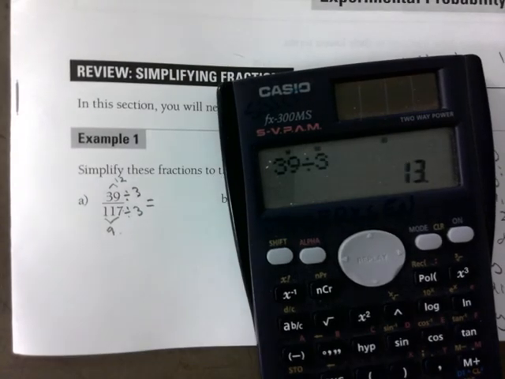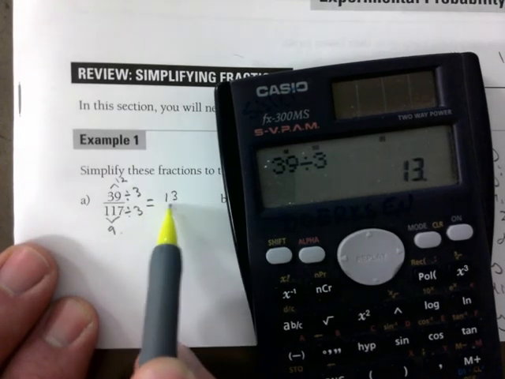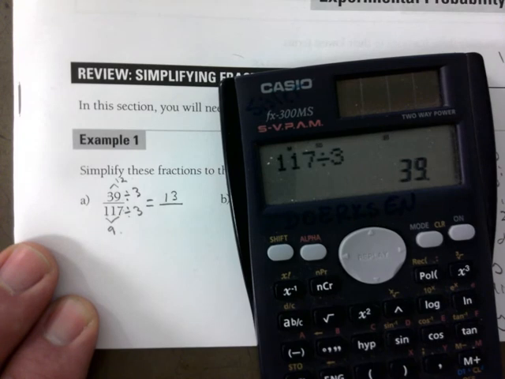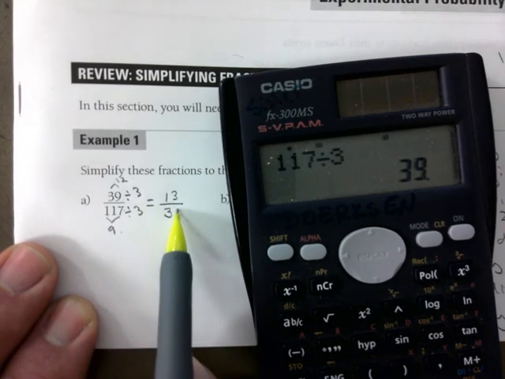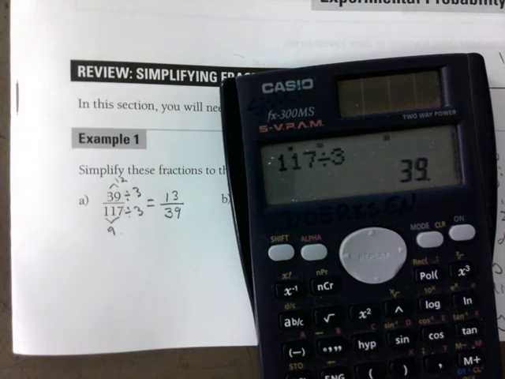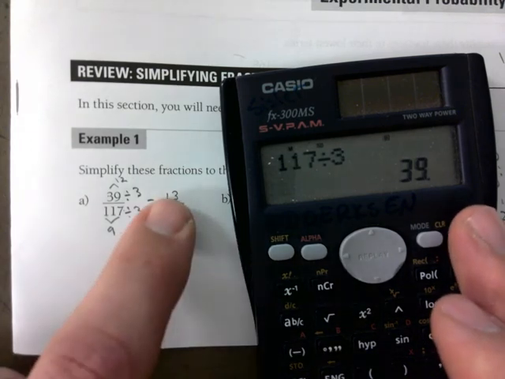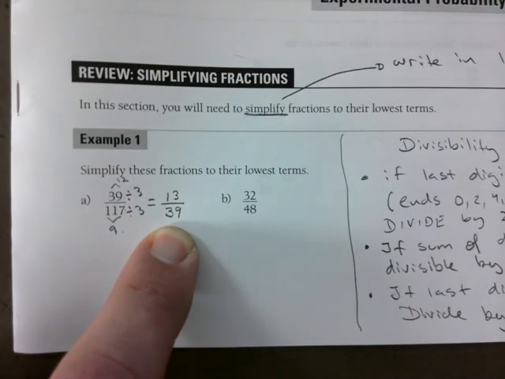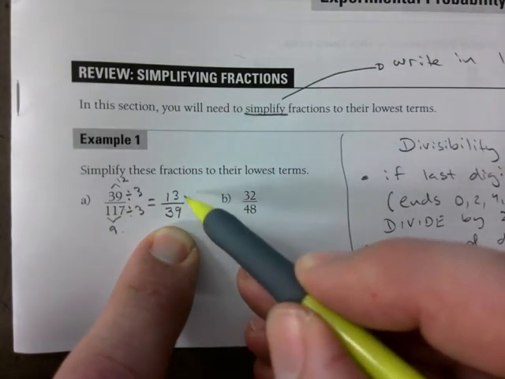If you get a decimal, no go. You can't do it. You did something wrong, or you can't. Then you go 117 divided by 3. That's 39. And you might be tempted to say, I'm done. But I don't know if you see that 13 goes into both of them. There's no rule for that. You just got to be able to see that, right?